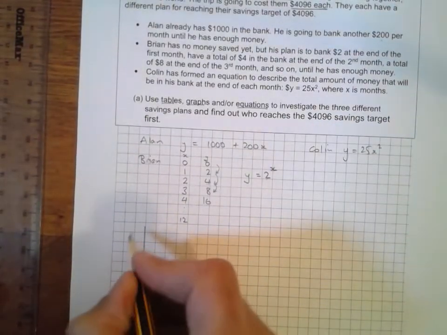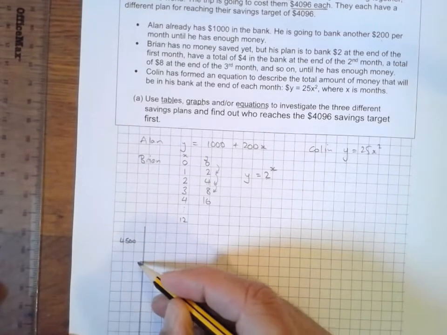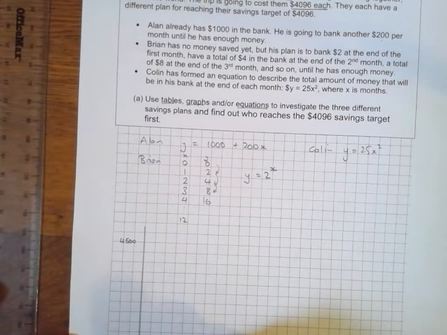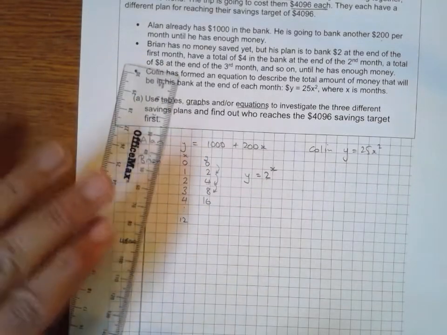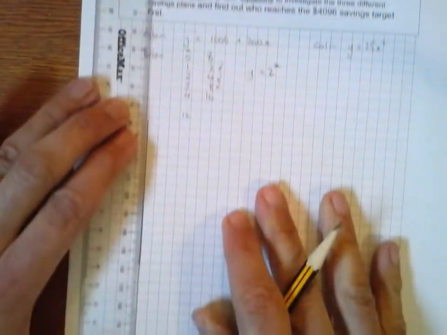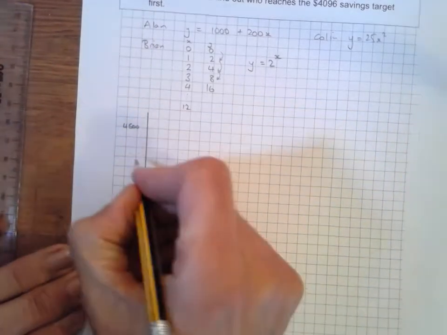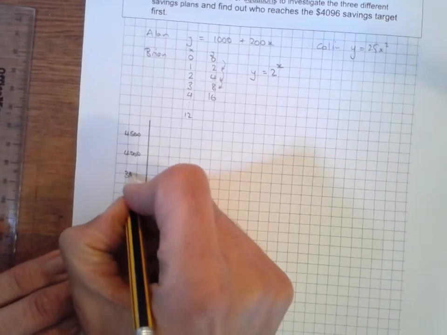Let's go for 4,500 and 1, 2, 3, 4, 5, 6, 7, 8, 9. That'll be 9 lots of 500 down to the, oops, sorry, I'm off the bottom of the screen. So I've just chosen my scale of 500 increments. So this is the amount they've got saved.